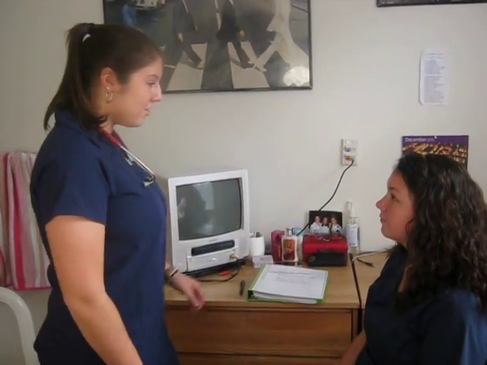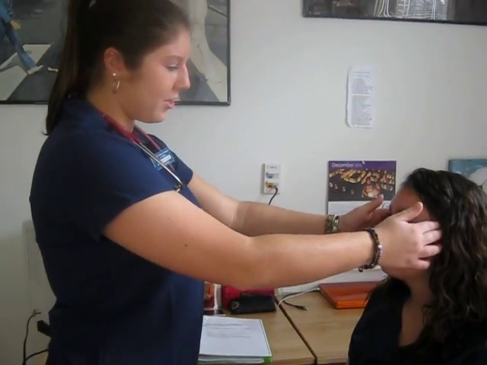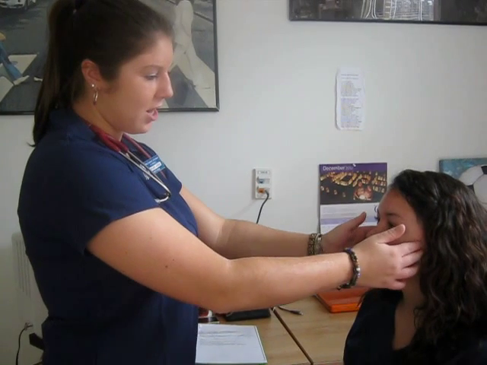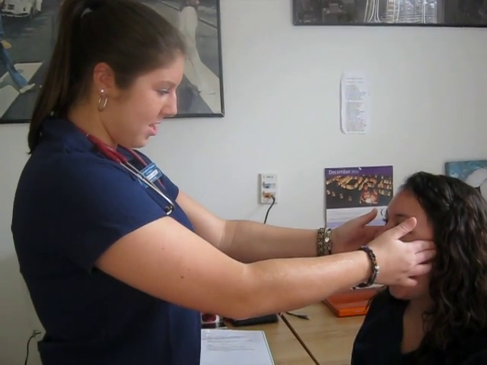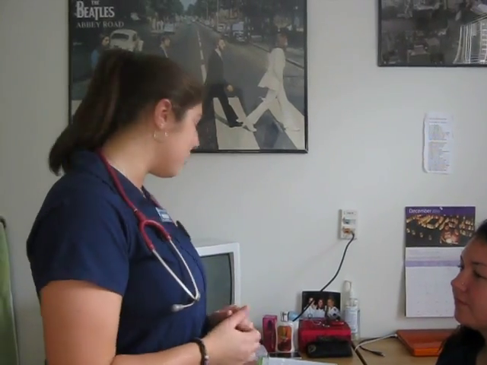And so now I'm going to assess your temporal mandibular joint. Okay, so that's on the side of her face. And to test that, I'm going to go right here, and I'm going to ask you to open and close your mouth. Okay, can you do it again for me? Perfect. So her joint moved as I asked her to open and close her mouth, so that's good.